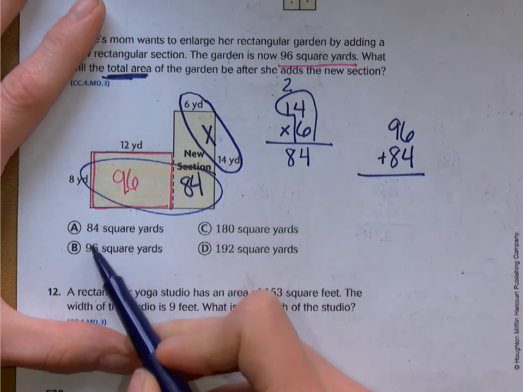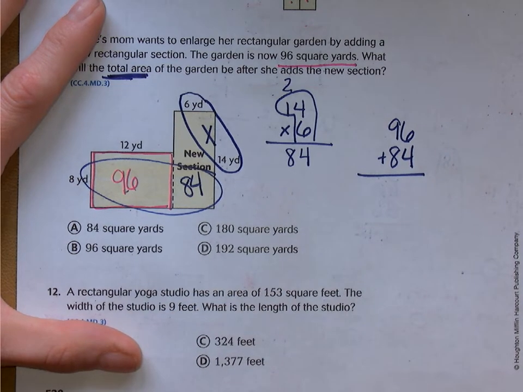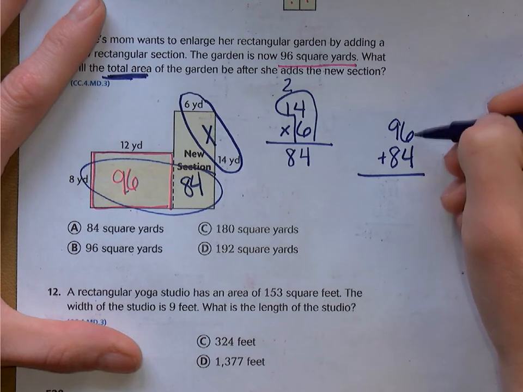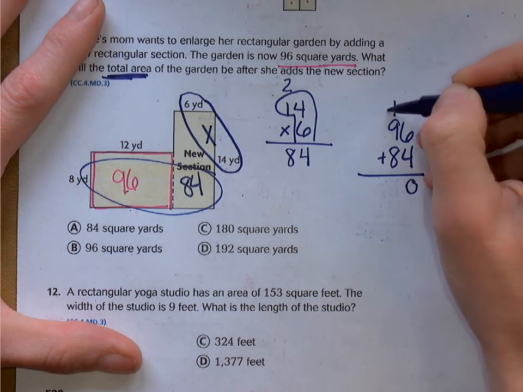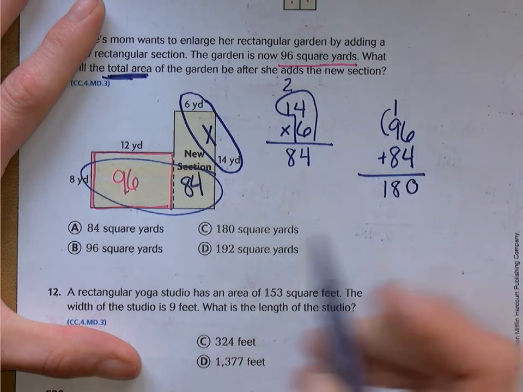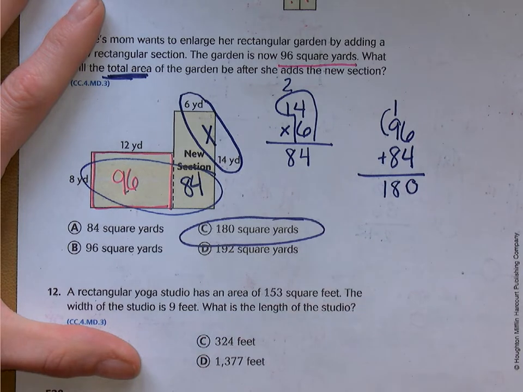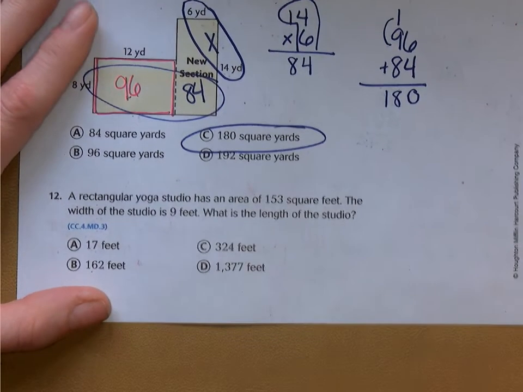Look, ooh, they tried to trick you, boys and girls. Both of those answers are options. So if you don't do the last step, you're going to get it wrong. Okay, 6 plus 4 is 10. 0 stays. 1 goes up. 9 plus 1 is 10. Plus 8 more is 18. Total is 180 square yards. Okay, good job. Number 12.